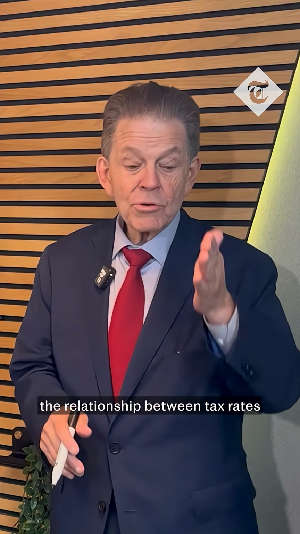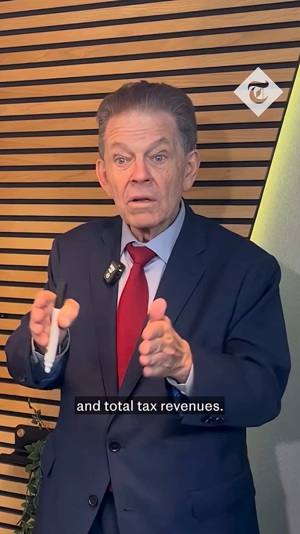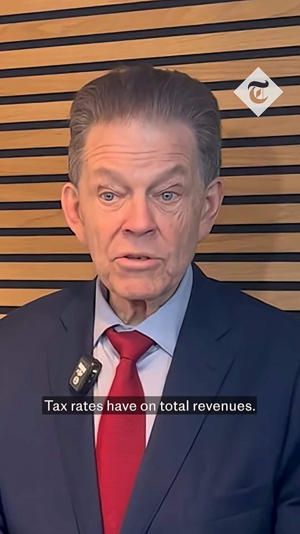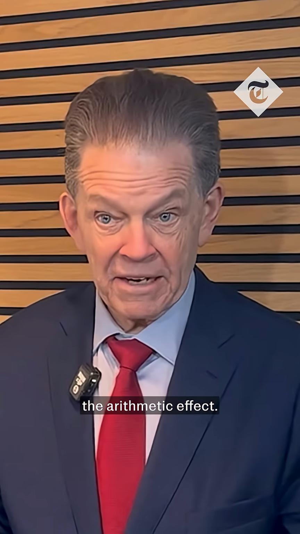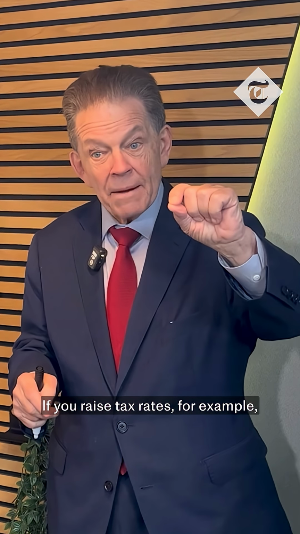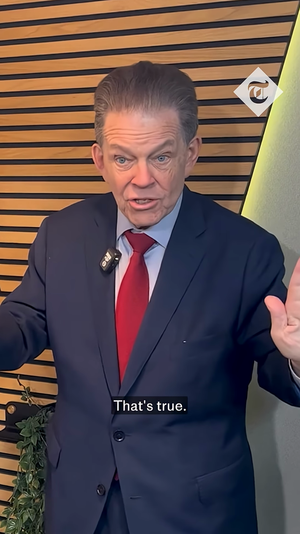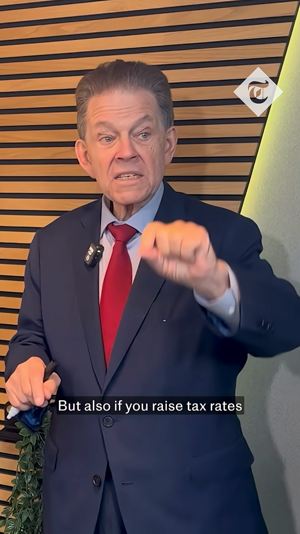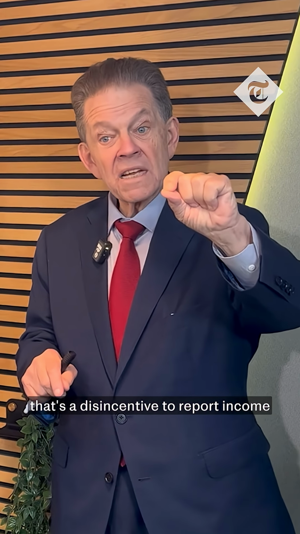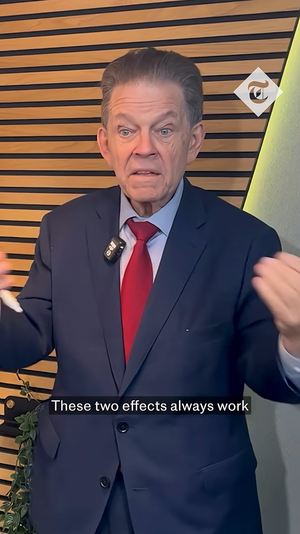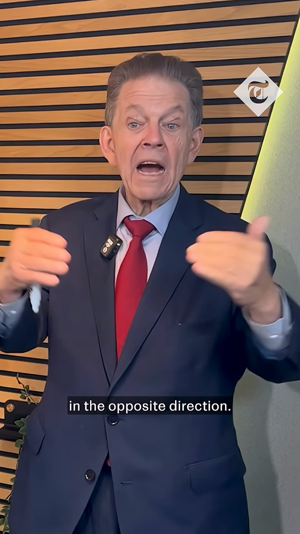The Laffer curve describes the relationship between tax rates and total tax revenues. There are two effects tax rates have on total revenues. One is what we call the arithmetic effect. If you raise tax rates, for example, you do collect more revenue per dollar of tax base. That's true. But also, if you raise tax rates, that's a disincentive to report income, so you'll shrink the tax base. These two effects always work in the opposite direction.